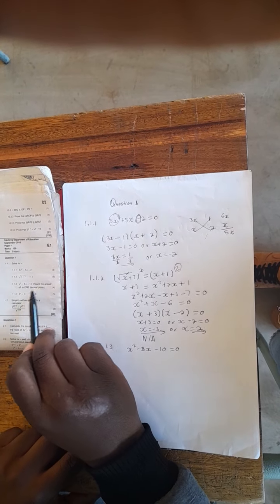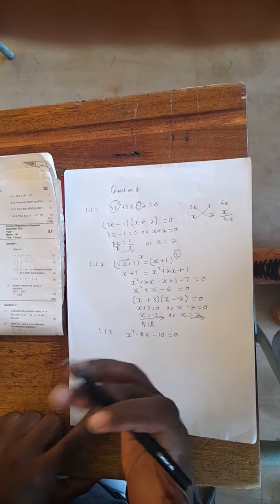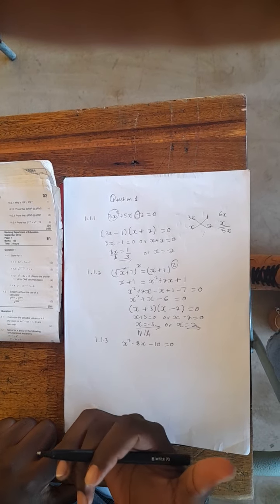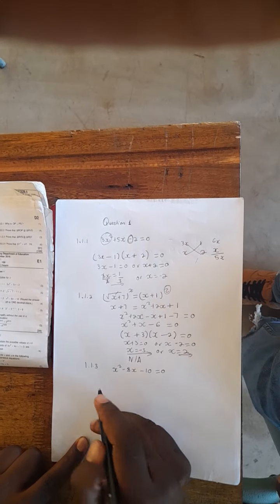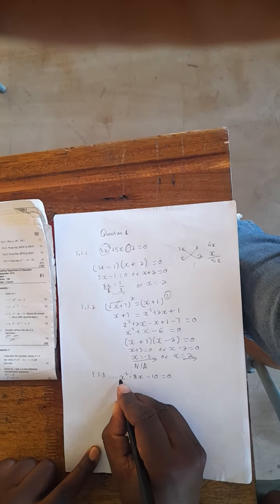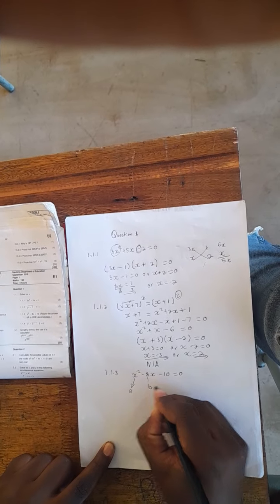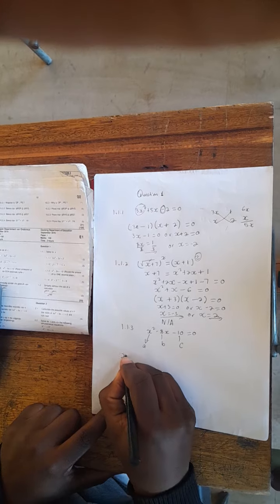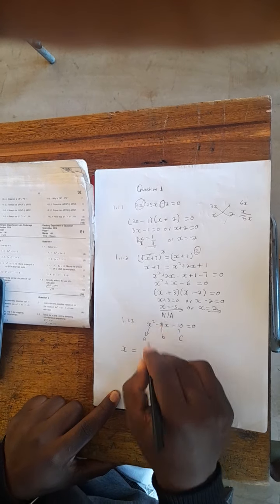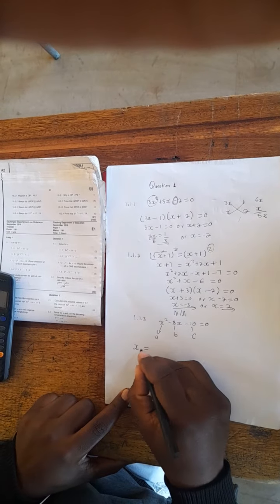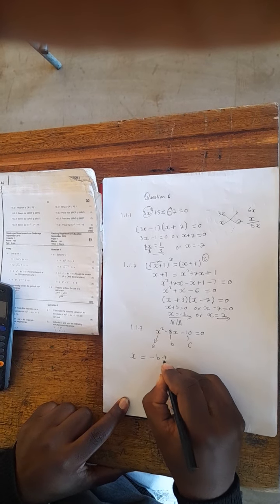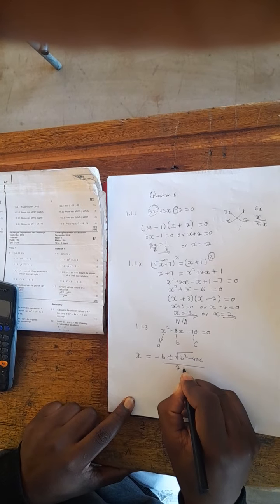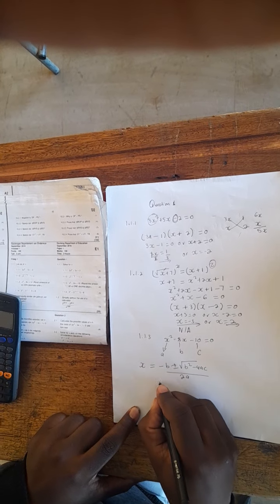So already this is in the standard form of a quadratic equation. But they said round the answer off to 1 decimal place. Here's a hint, grade 12: use the quadratic formula, or you can complete the square. That's the technique. Here we have a, b and c according to a quadratic equation. So we are going to use the quadratic formula. The quadratic formula states that x equals negative b plus or minus the square root of b squared minus 4ac, divided by 2a.